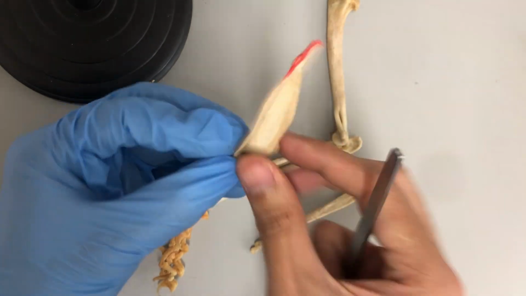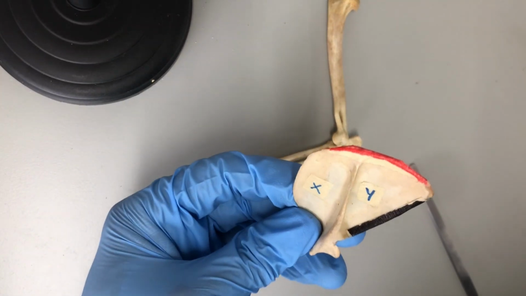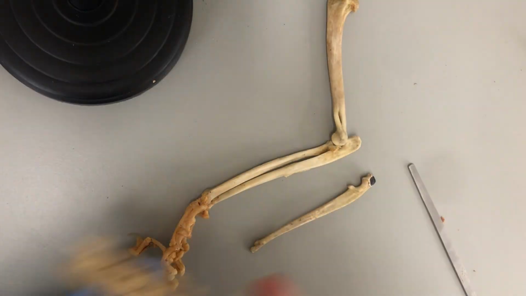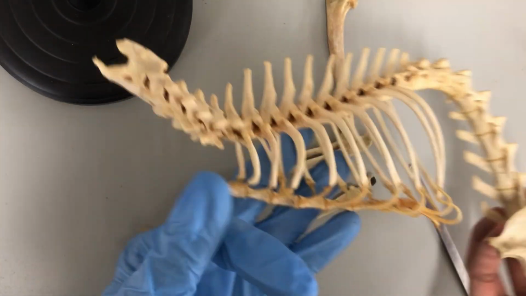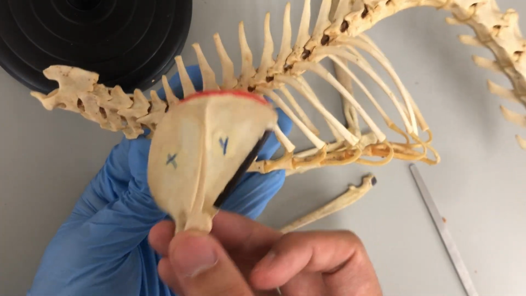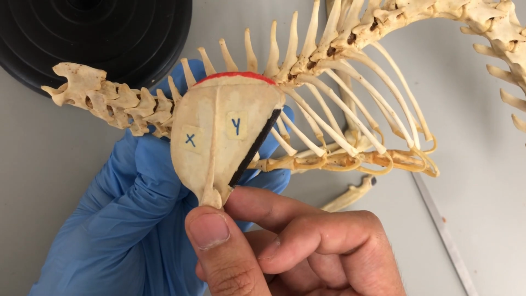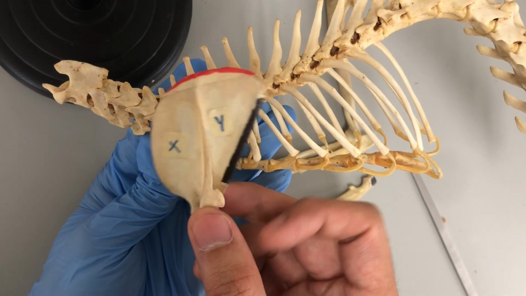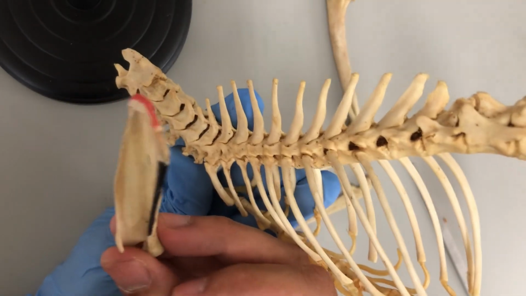This is the lateral surface, this is the medial surface. So if you position it relative to the skeleton of the cat, so this is the rib cage, the scapula would be oriented like this, beside the rib cage, with this spine projecting laterally.